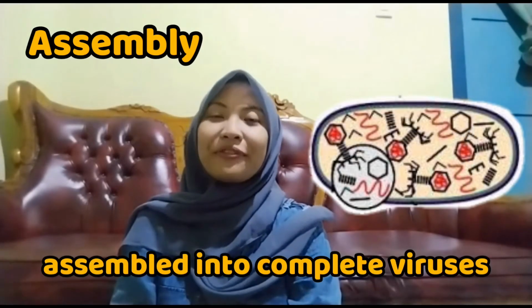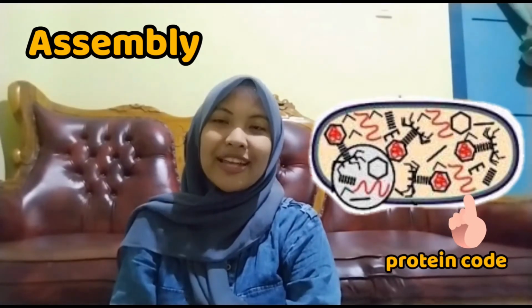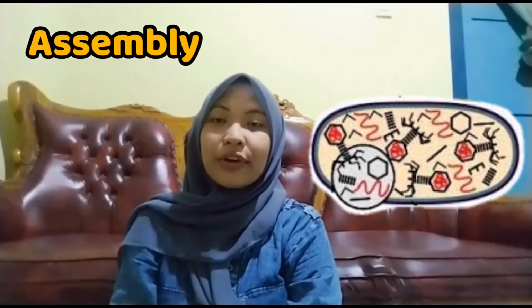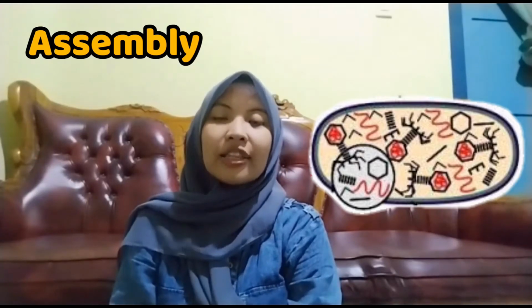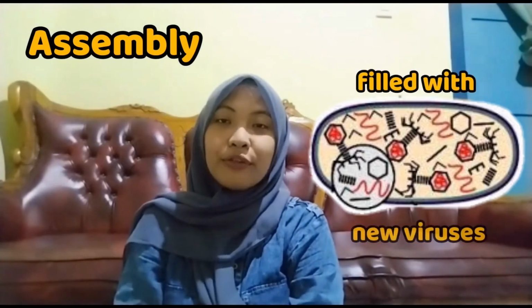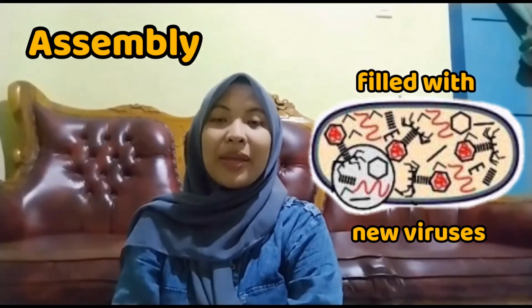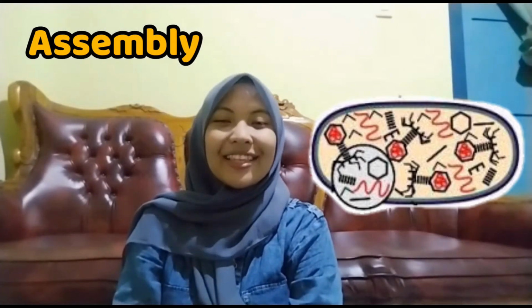There are many viral components made in the host cell. These are then assembled into complete viruses. The proteins coded by the phage DNA, in the case of T4 phage, act as enzymes which are used for construction of new phages. The host metabolism is used for assembly of the phages, which results in the bacterial cell being filled with new viruses. Slowly, the capsids are assembled and the DNA is packaged within the head. Finally, the tail fibers are attached to the complete viral structure.